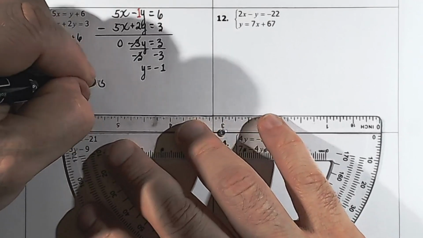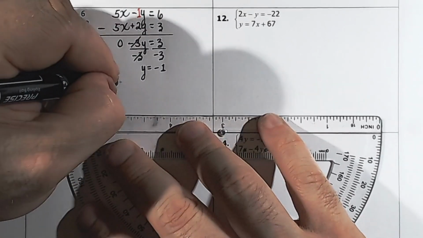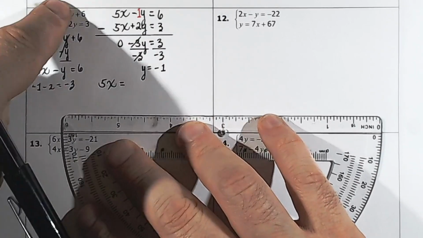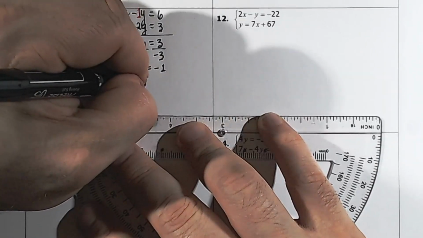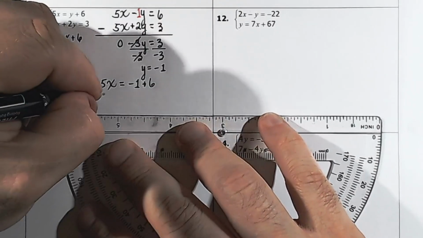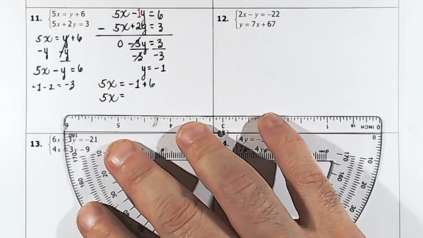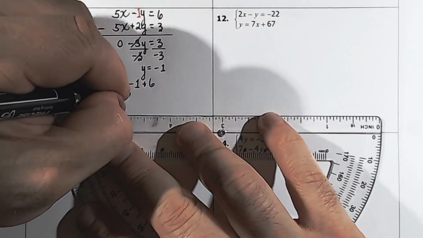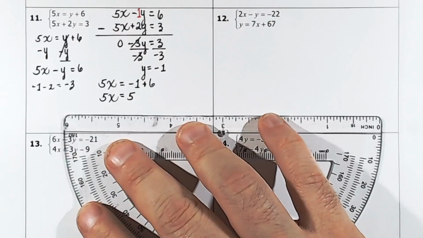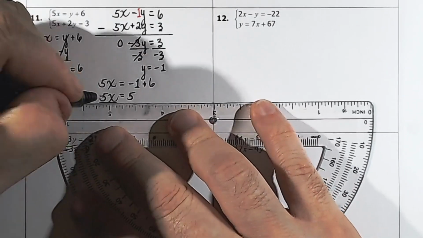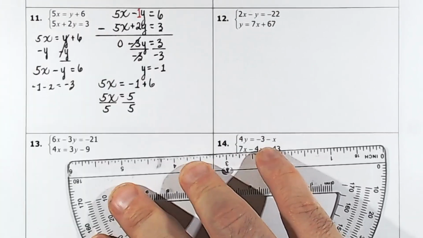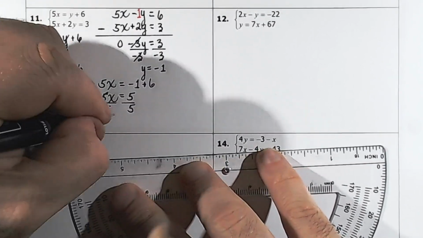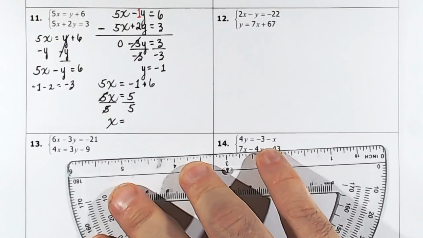So I'll go up here and write 5x equals, and then instead of writing y, I'll write -1 plus 6. Okay, so 5x equals, and -1 plus 6 is +5, because I'm just subtracting 1 from 6. And now I'll divide both sides by the coefficient of x, which is 5. Okay, so cancel, cancel. Now x equals 5 divided by 5, which is 1.